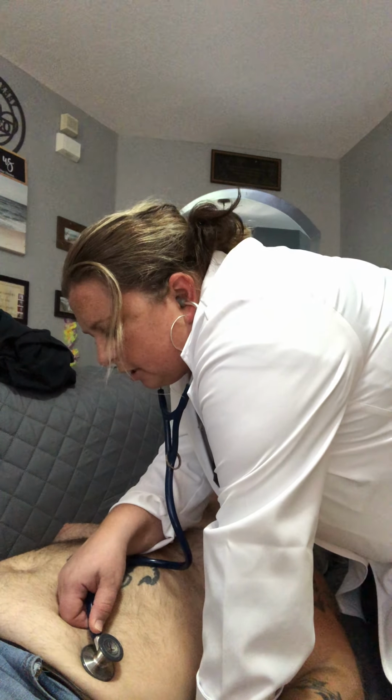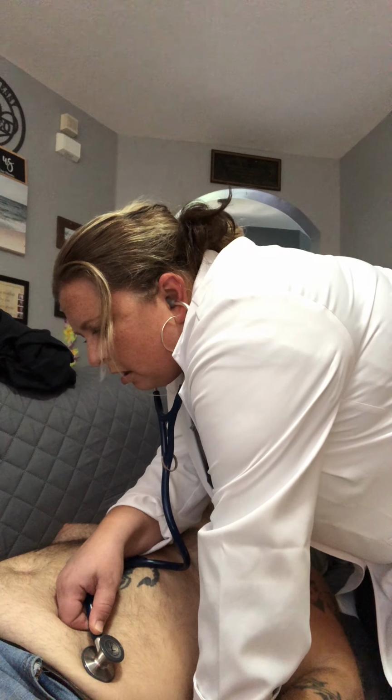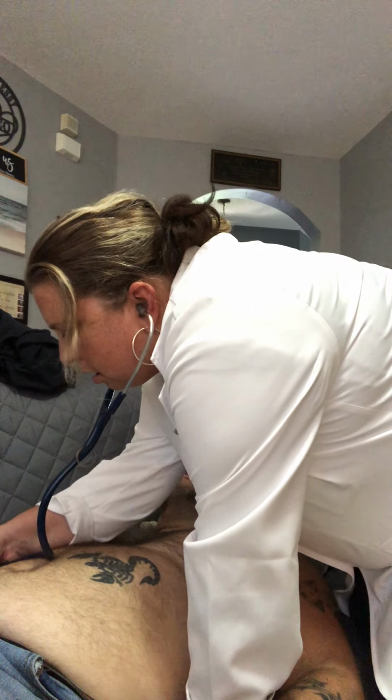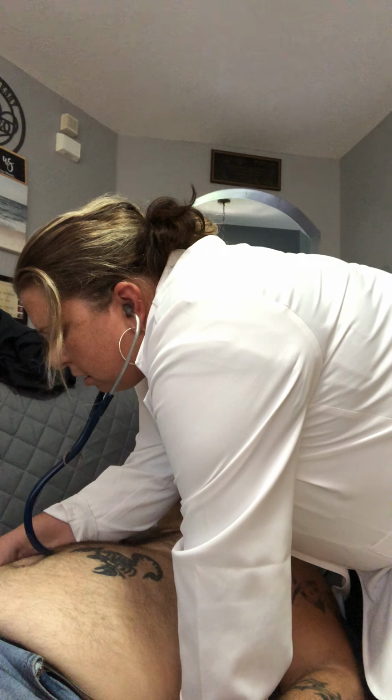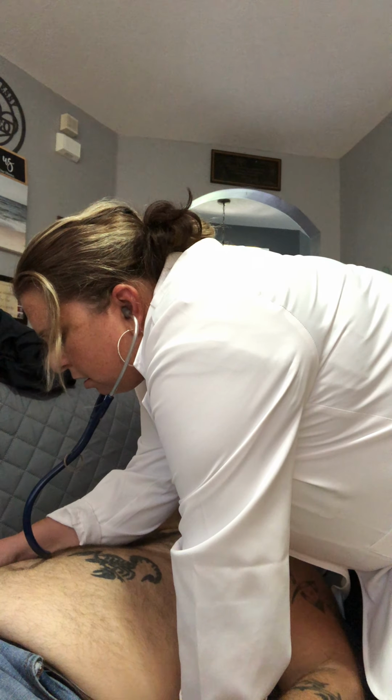The renal arteries. All right, so I don't hear any bruits or anything over the aorta, iliac, or renal arteries.